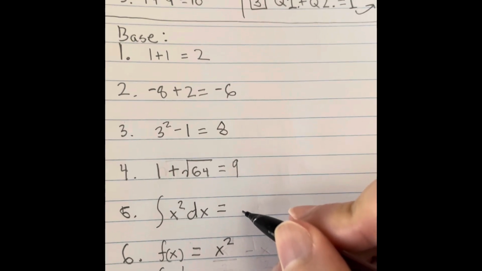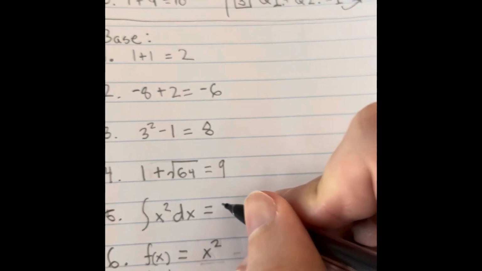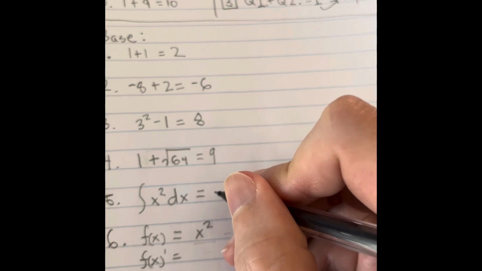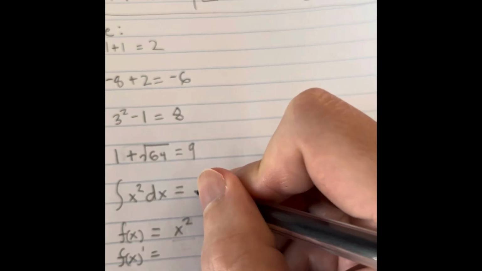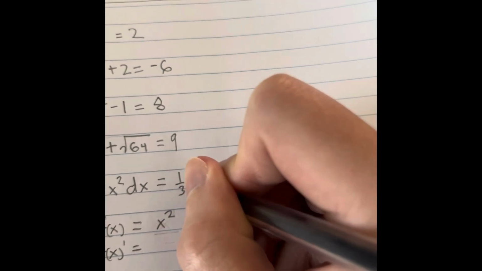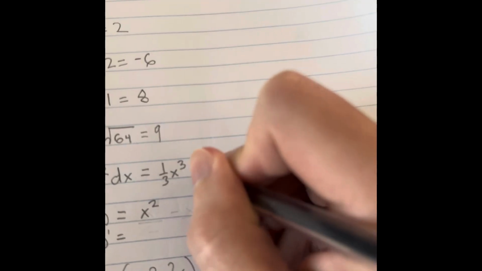What is the integral of 2x dx? Simple. All you have to do is add 1 to the exponent, drop it. So that would equal 1/3 x to the 3rd. And don't forget the plus c.